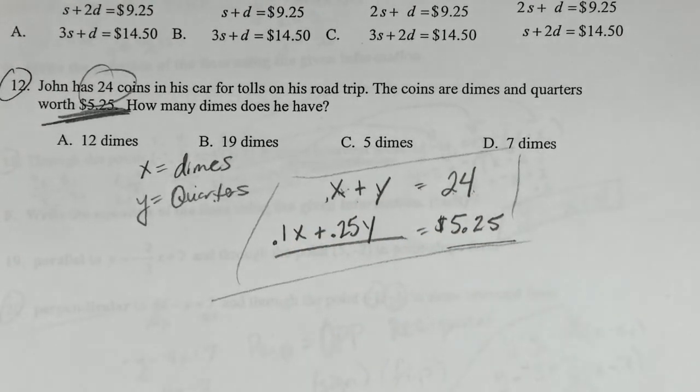Now, you can solve that however you want to. Solve it by graphing, solve it by substitution, solve by elimination. It don't matter to me. What I've done is I've already solved it by graphing. That's not what I want. So let me put my decimals over here. All I do is plug in the two equations. X plus Y equals 24. Second equation is 0.1X plus 0.25Y equals 5.25.